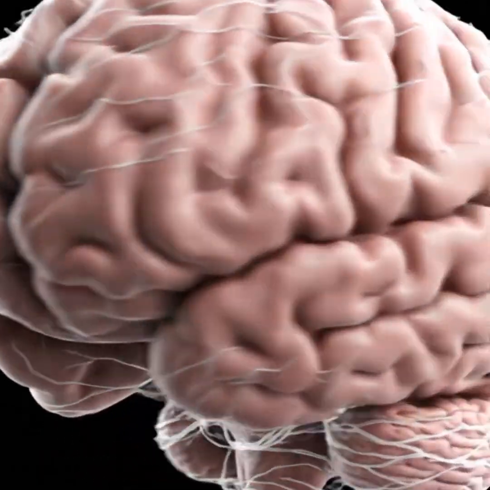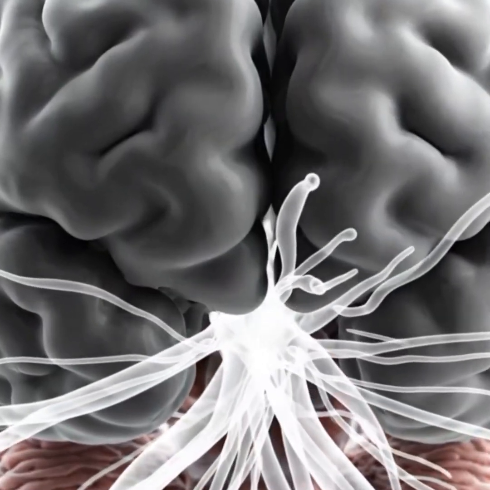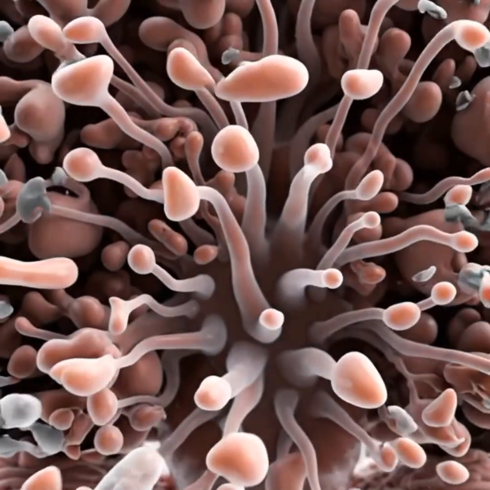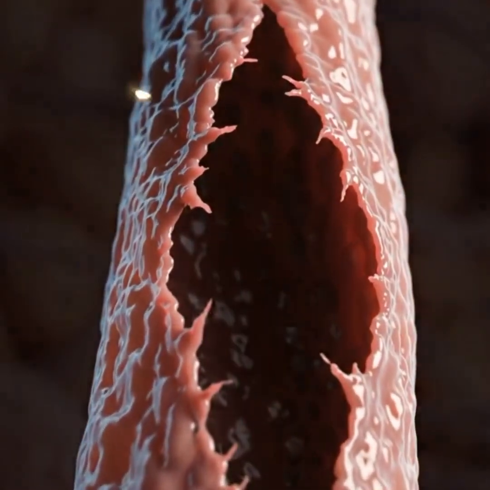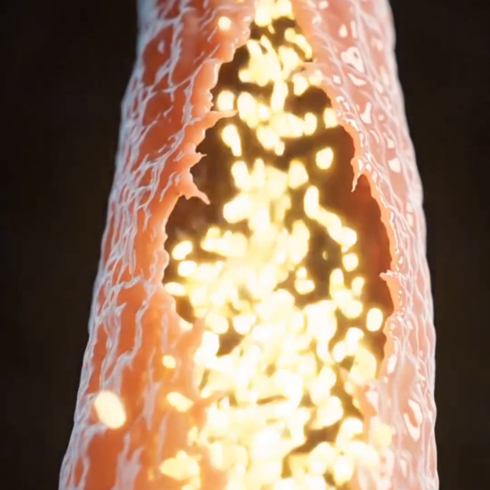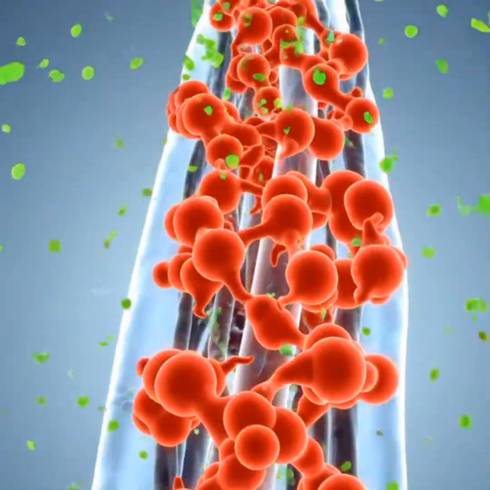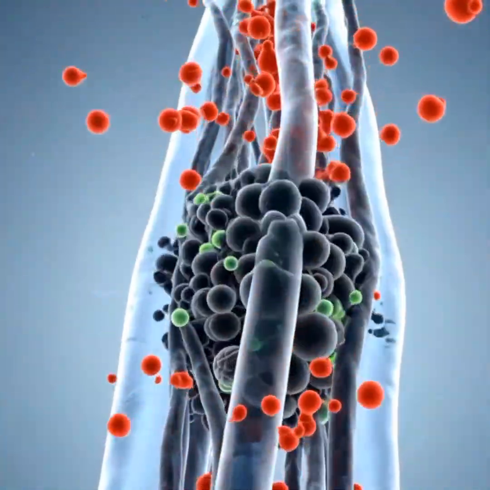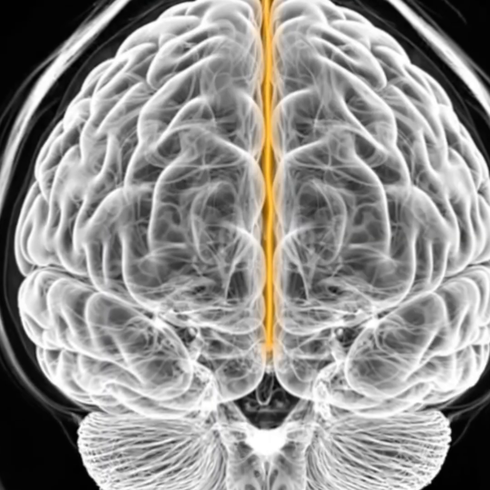Diffuse axonal injury, rotational shear, and proteolytic collapse. Primary axotomy. The mechanical strain stretches the axonal membrane, causing microscopic breaks in the stiffest structural elements of the cytoskeleton, the microtubules. Stage 2.